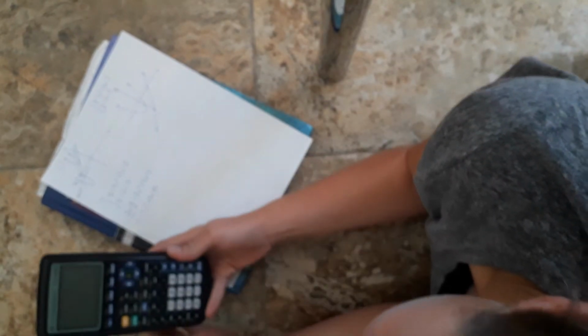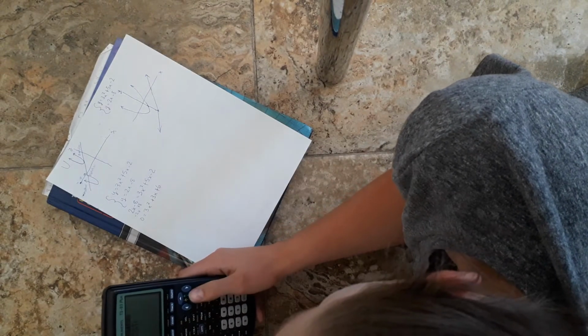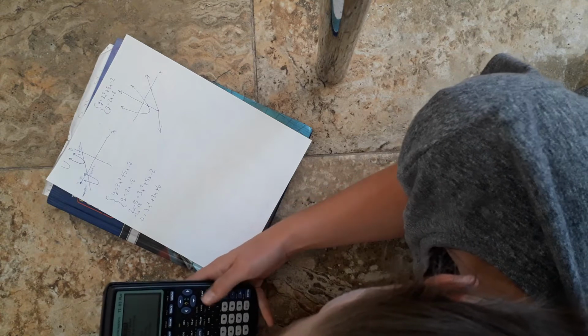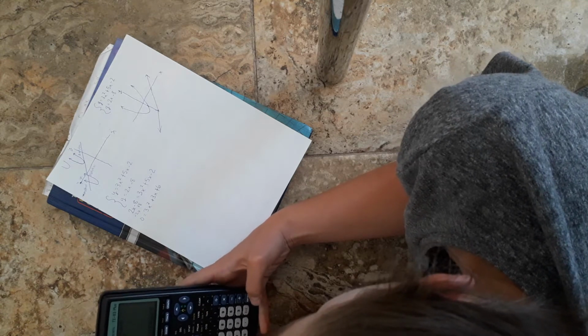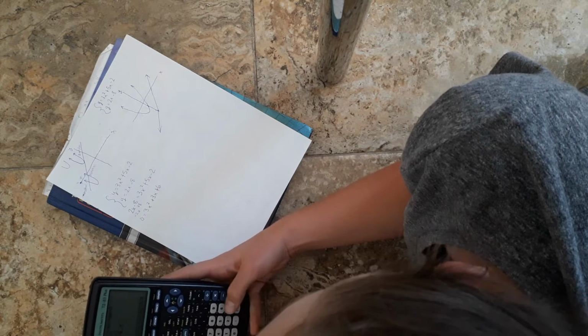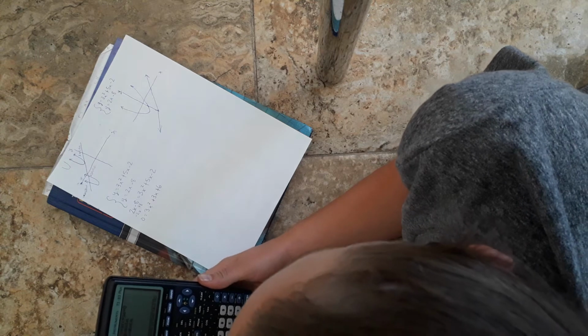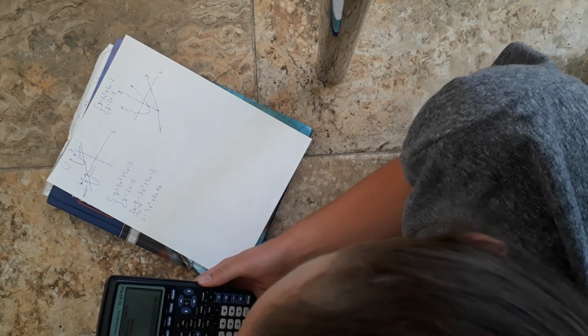Okay, so I'm going to go ahead and use the quadratic formula for this. I'll use the polynomial root finder app, where a is equal to 3, b is equal to 3, c is equal to 6. I'm going to solve that. It gives me non-real solutions.